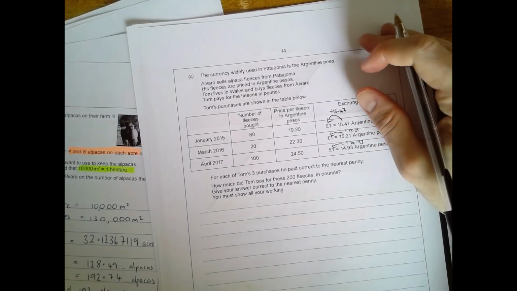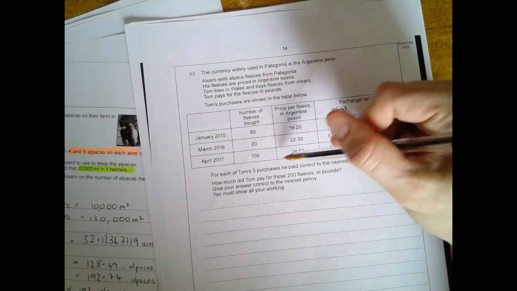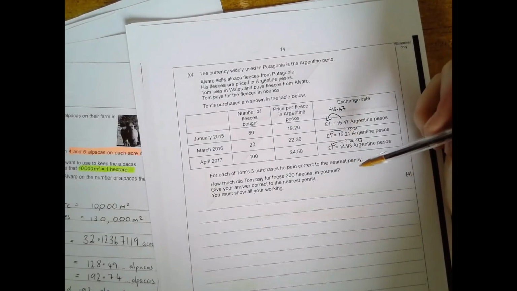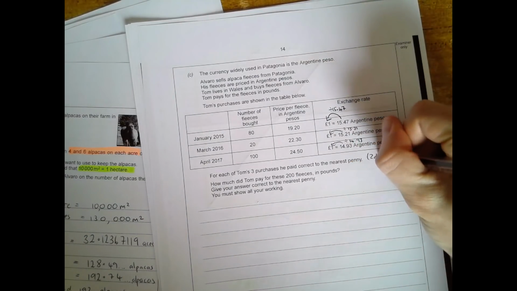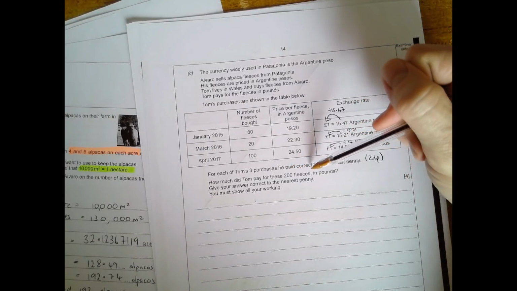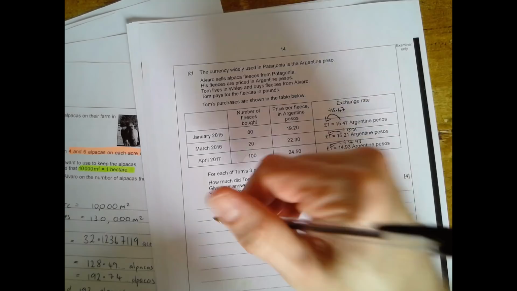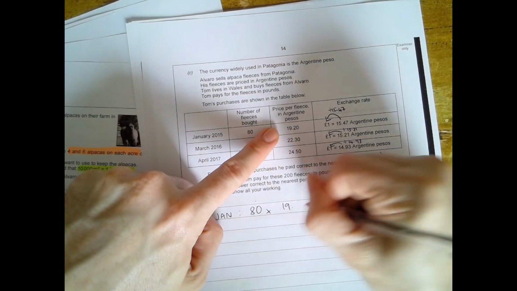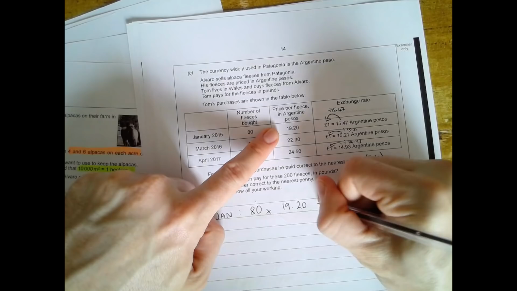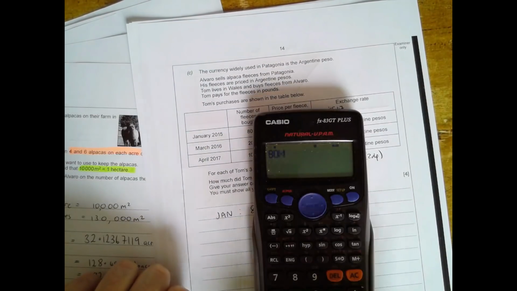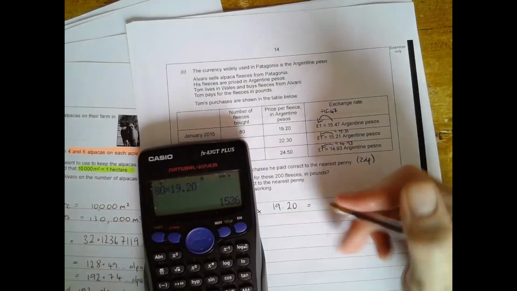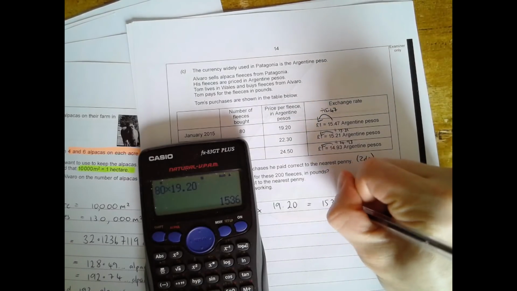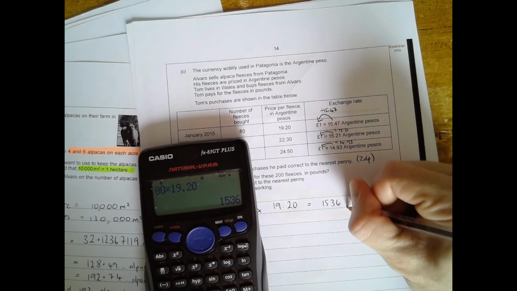Okay. It then says for each of Tom's 3 purchases, he paid the correct to the nearest penny. So I need to round all of these to 2 decimal places. So I'm going to work out my answer in pounds. How much did Tom pay for these 200 fleeces in pounds? Give your answer to the nearest penny. So let's work out how much it should have cost him in January. Well, he bought 80 fleeces at 19.20, but in Argentine pesos each. So 80 times 19.20 is 1536. I'll just say pesos.